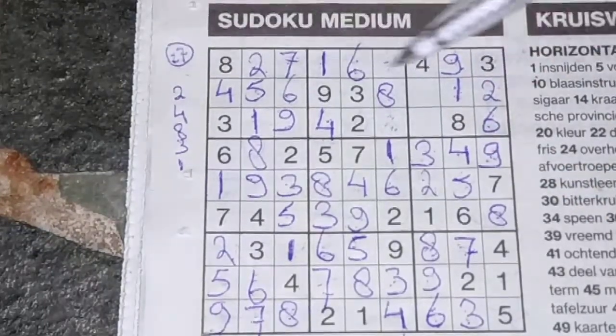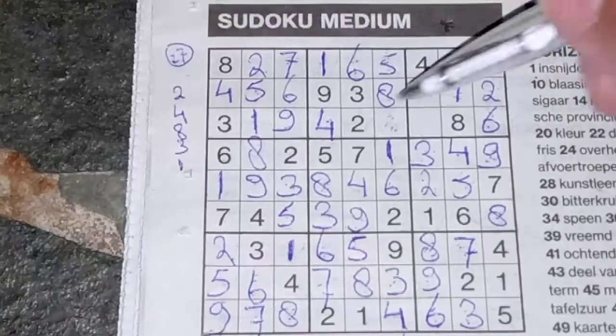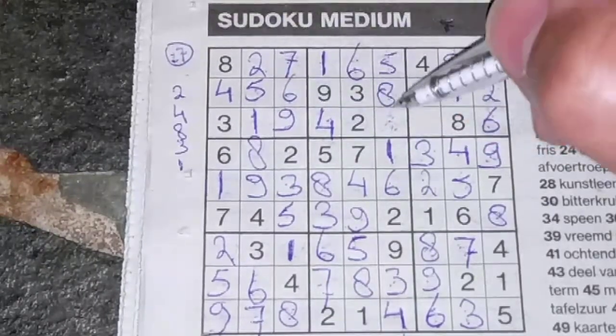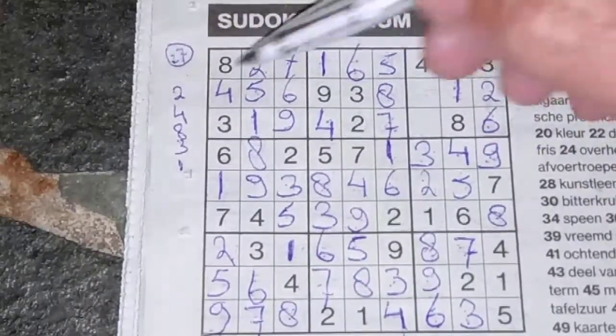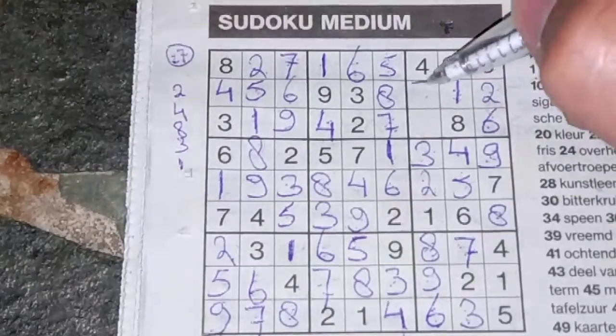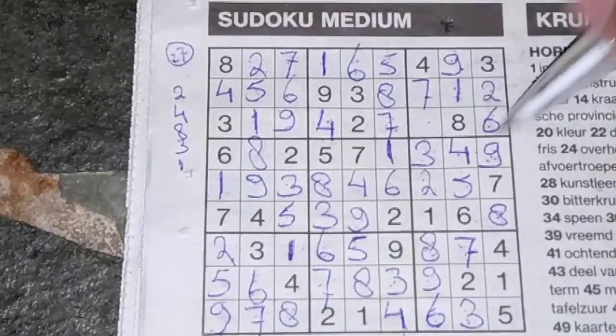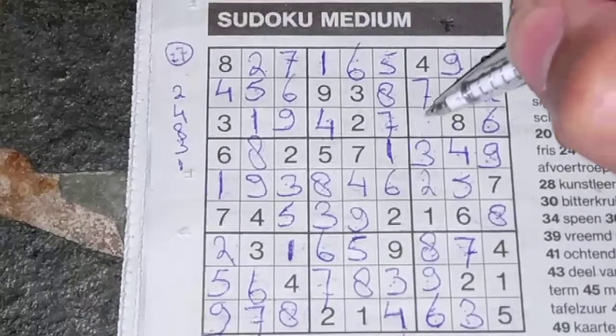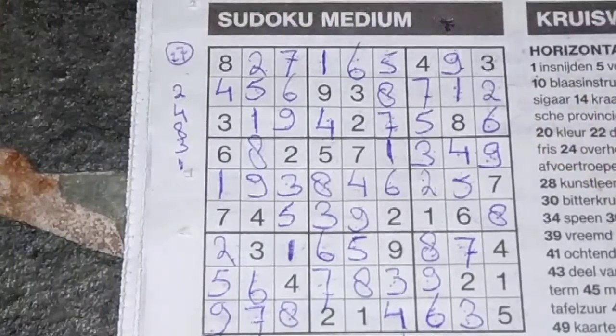One number left in this row for the number 5. One number left in this big square for the number 7. One number left in this row for the number 7. And the final number of this big square for the number 5. Finished in 60 minutes. Oh, wow.